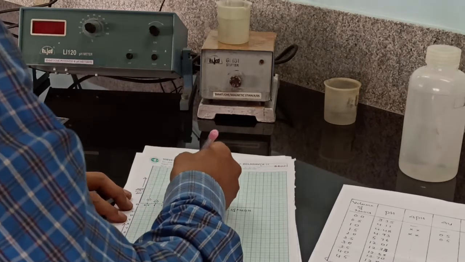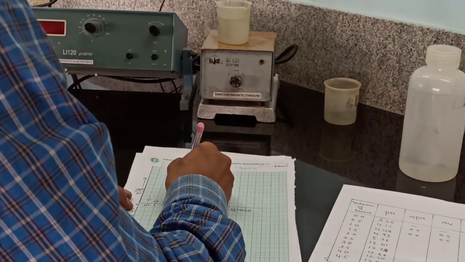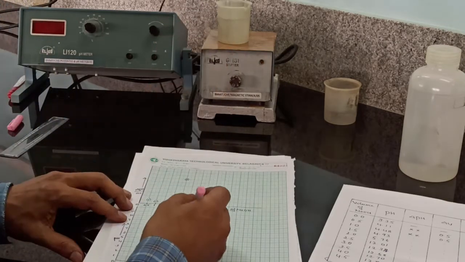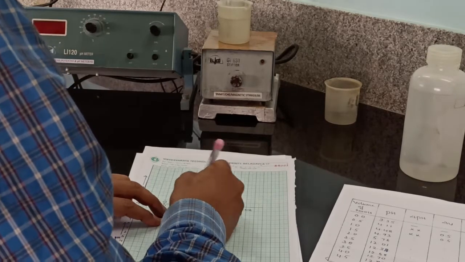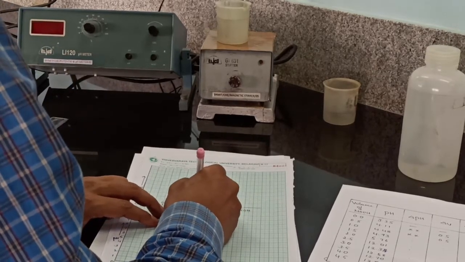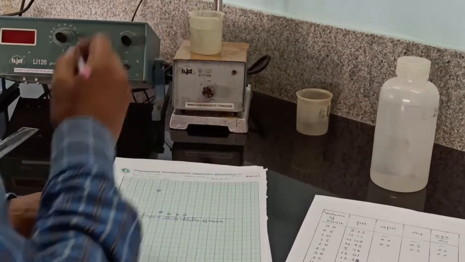At 2.5, we observed the change in pH from acid to base. At 3, we get a point here. At 3.5, somewhere here, then 4 and 4.5.